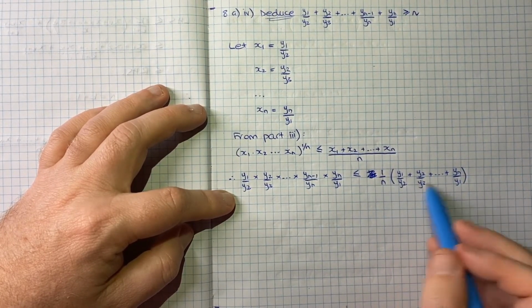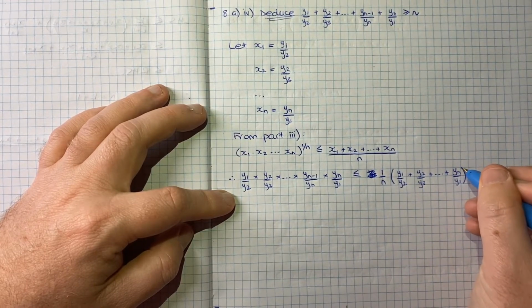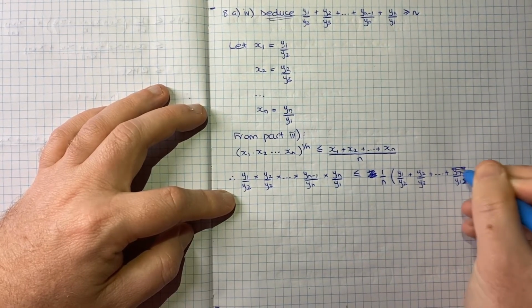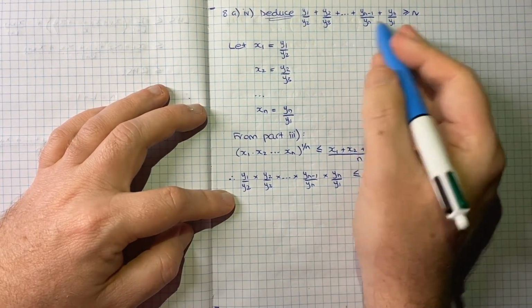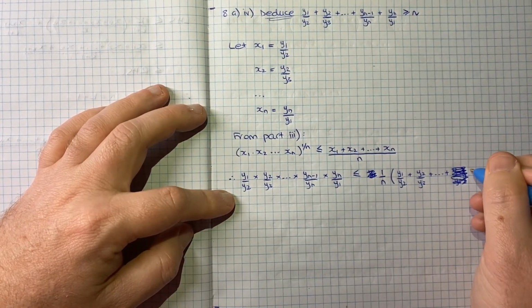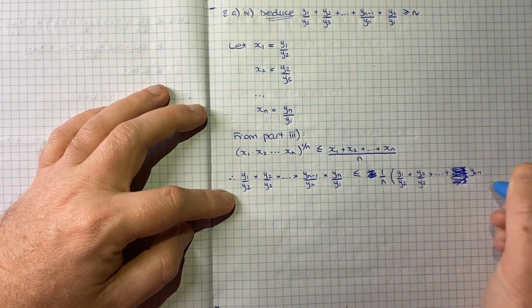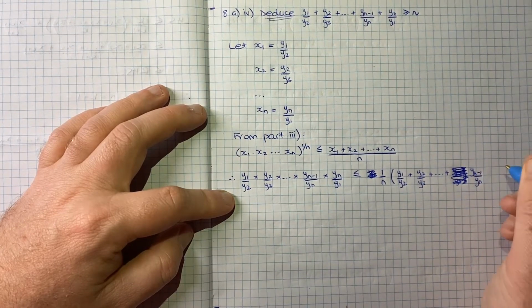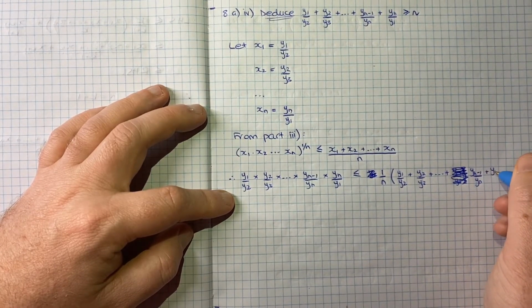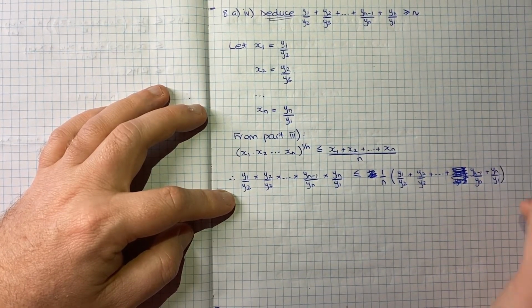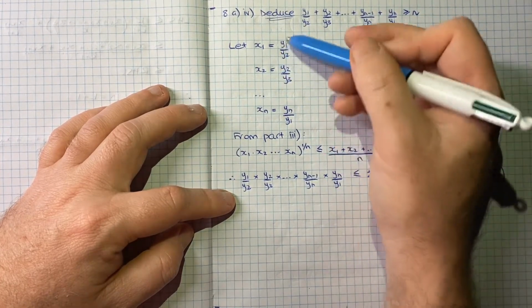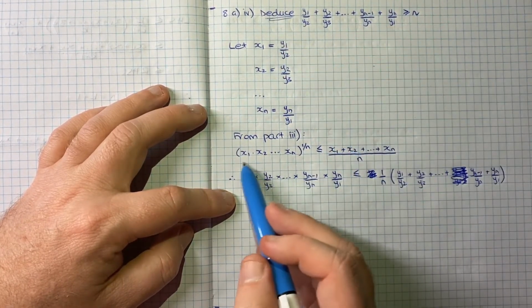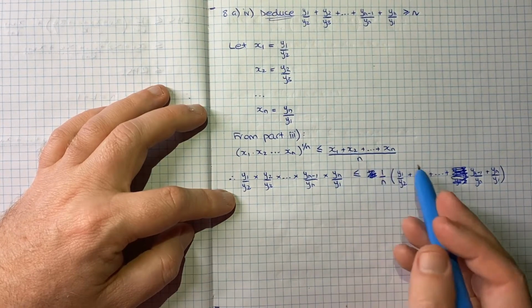This is a bit messy, but I wanted to write the last two terms so we get it in exactly the same format. That's just inserting our definitions into this inequality that we know holds.